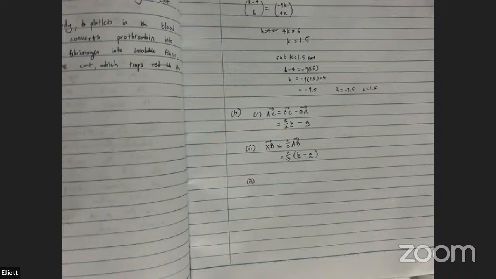Yeah. Let me think for a while. Oh, actually, maybe that's easy. Maybe it's easy. You know that this is 3 over 2b, right? This is 1:2, so therefore this is also 1:2.